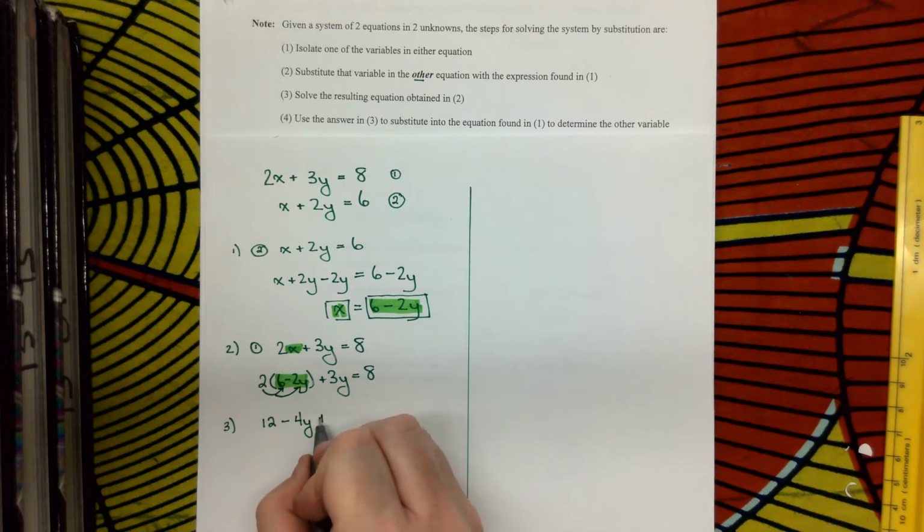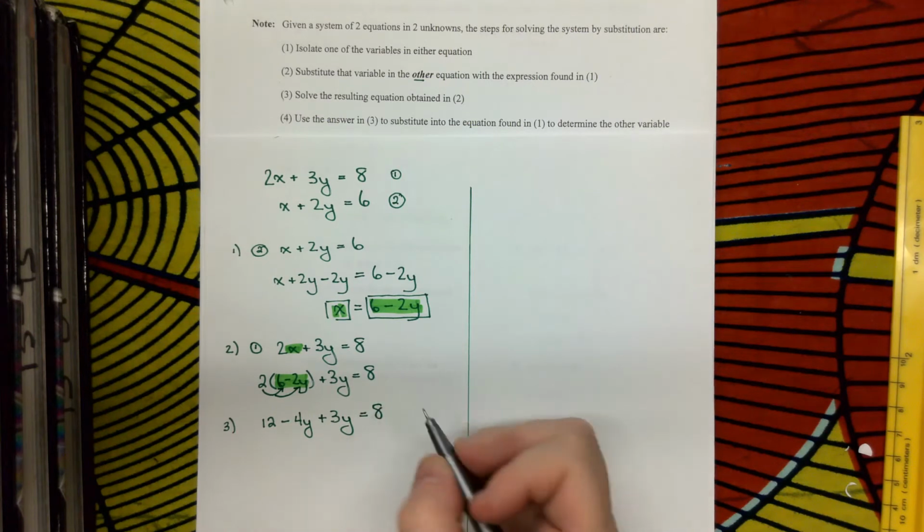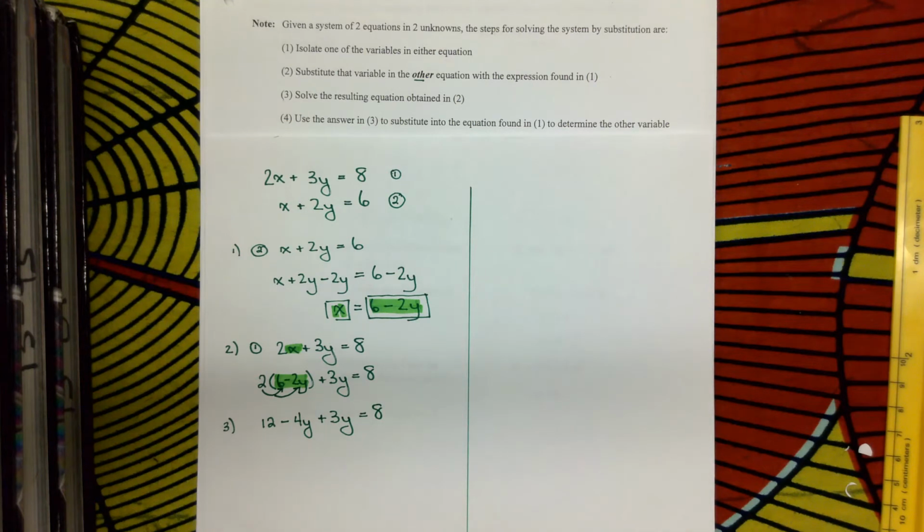And then I still have the plus 3y, and I still have the 8. So now I can simplify this expression. I see that I have negative 4y and 3y, so I can add those up. I'm going to get 12, and when I add negative 4y and 3y, I get negative 1y.